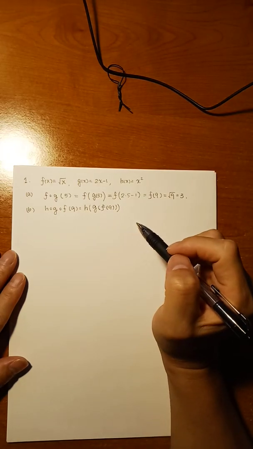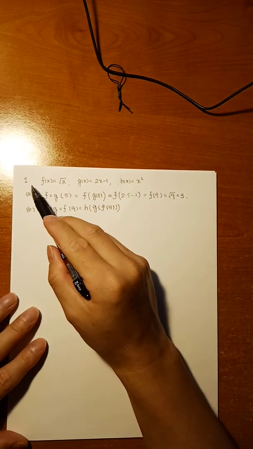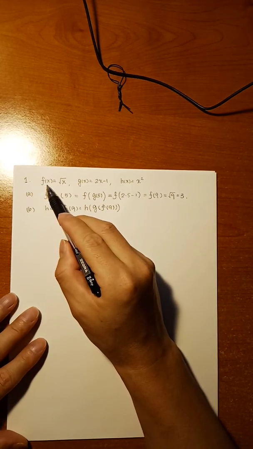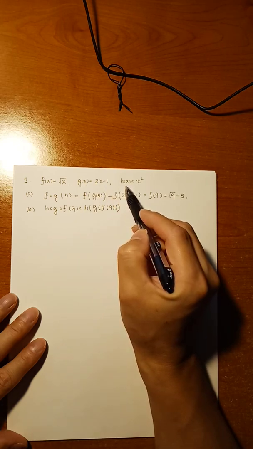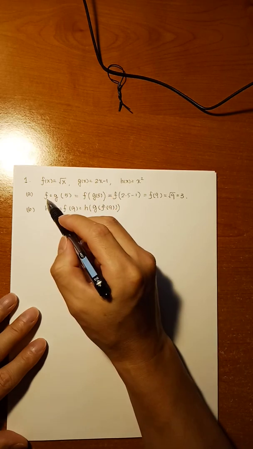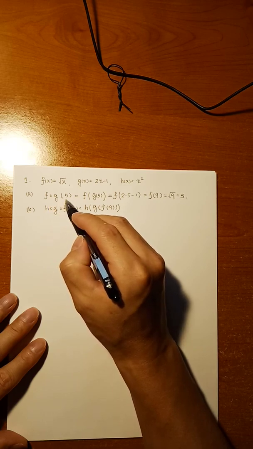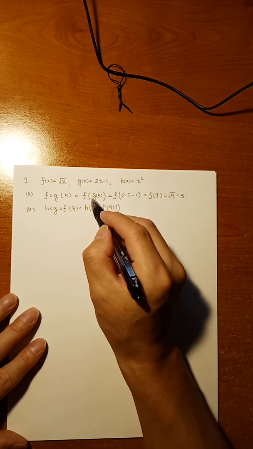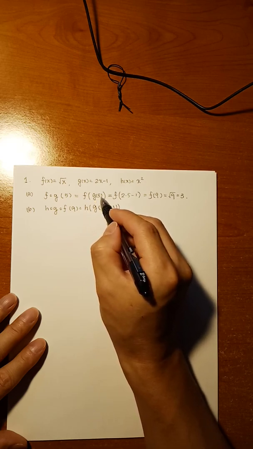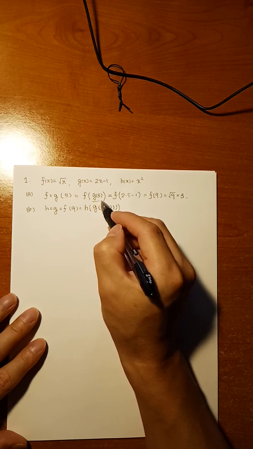Okay, let's discuss this practice exam. The first problem, we have f(x), g(x), and h(x). We are going to evaluate f compose g of 5. By definition, it is equal to f of g of 5. So you're going to evaluate g of 5 inside first.